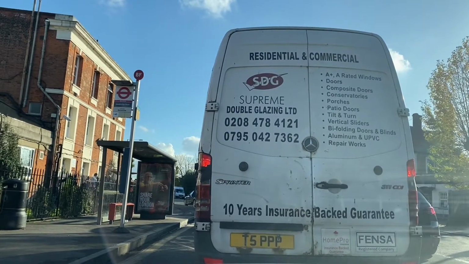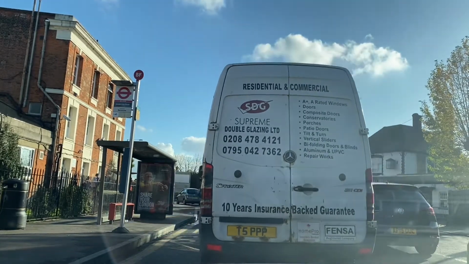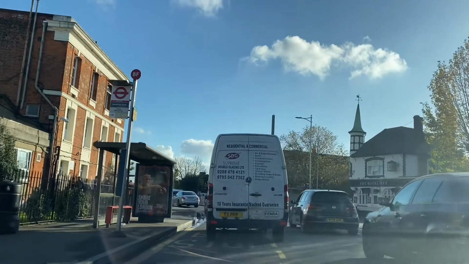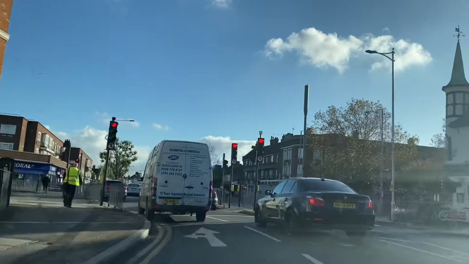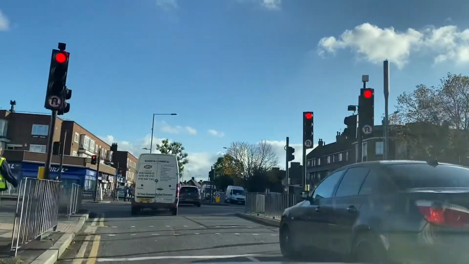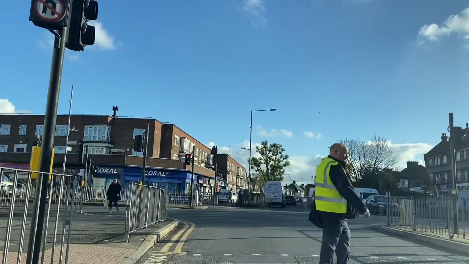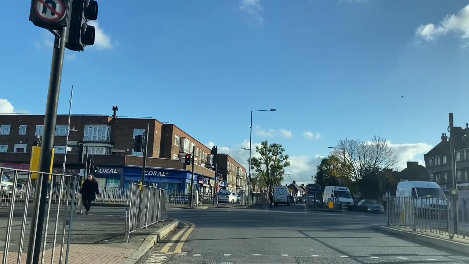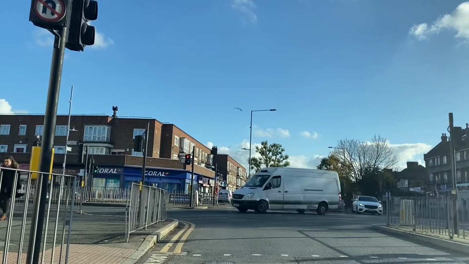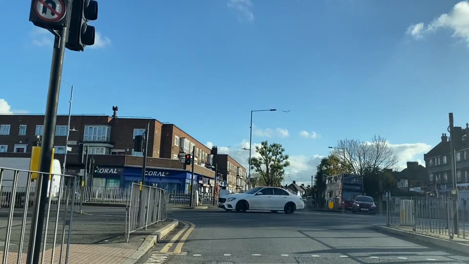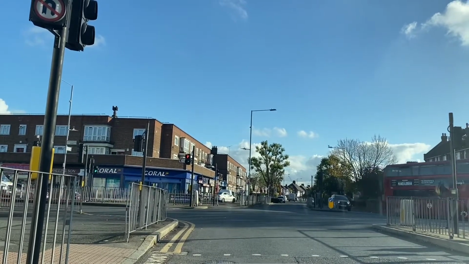Some of them you'll find that their mirrors are folded in, or they haven't moved, and the traffic up ahead, if you're watching the traffic up ahead, they've literally driven past them as well. So it is looking as far as you can to see where the traffic is actually flowing, because we do find students that pull in behind parked vehicles.